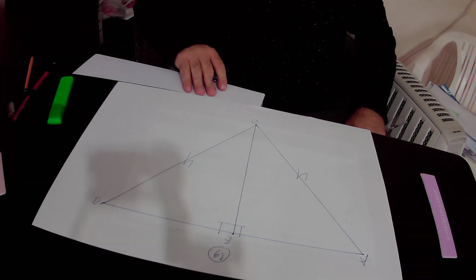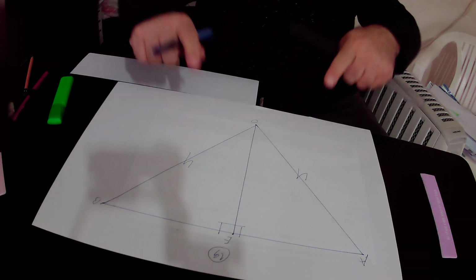So we will prove that those two right triangles can go into each other.